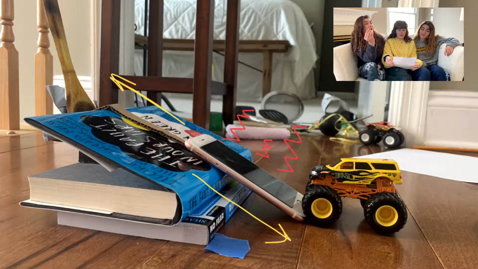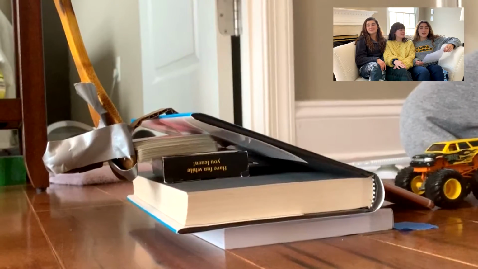So the spoon's being held back by a piece of cardboard. The vibrations from the phone cause the phone to move off of the piece of cardboard, and then the spoon is released. Step number 2. The spoon swings into the ball, and then the ball rolls forwards and down and into the tube.